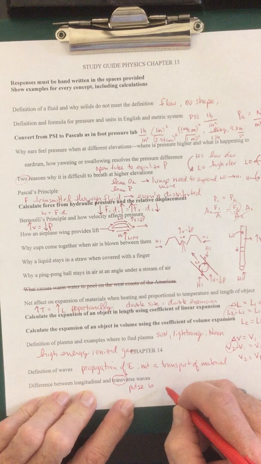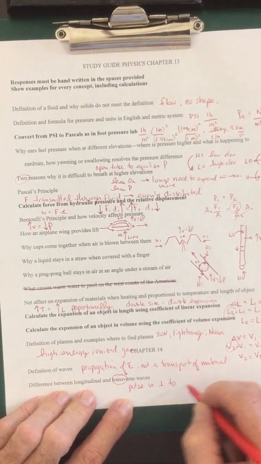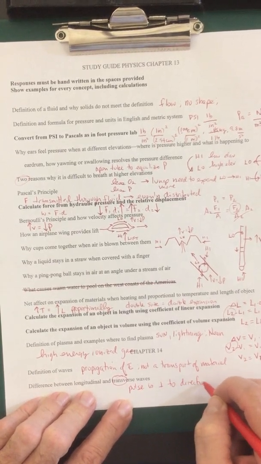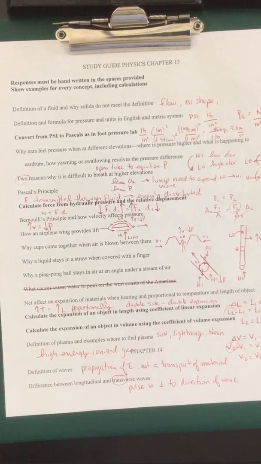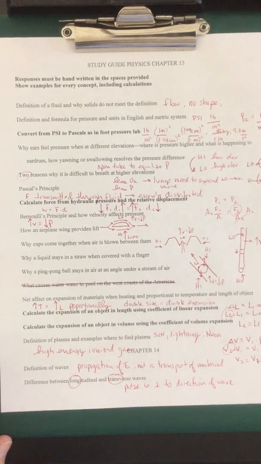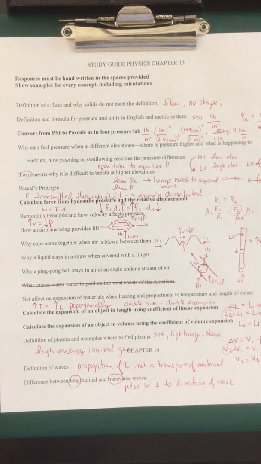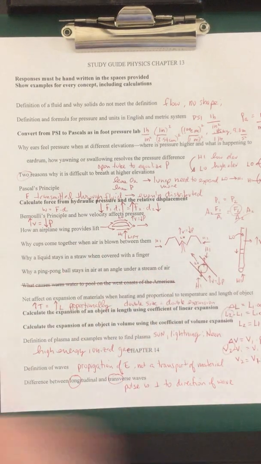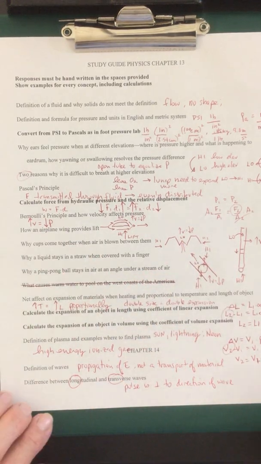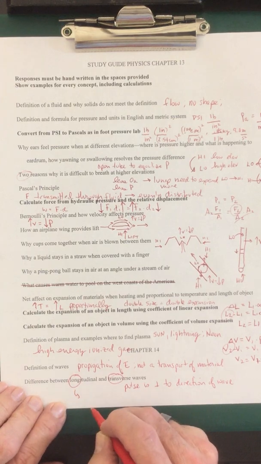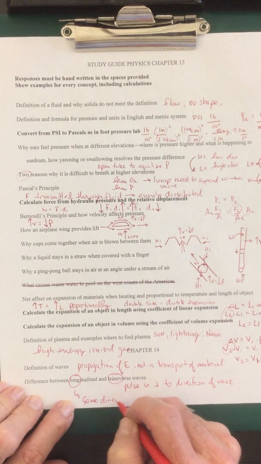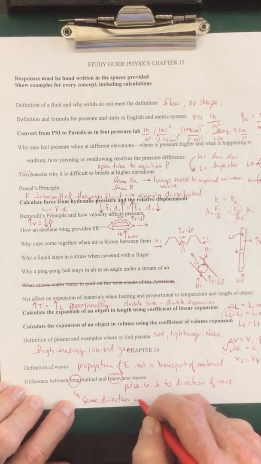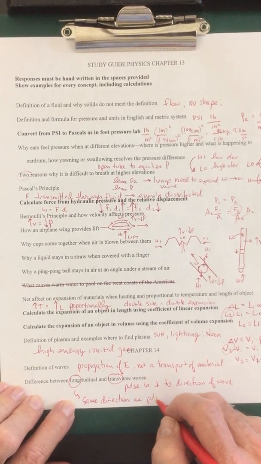So the pulse is perpendicular to the direction of the wave. We then did a longitudinal wave where we used a slinky, and we pulled the slinky out, and the slinky moved in the same direction. So a longitudinal wave is going to be the same direction as that pulse.